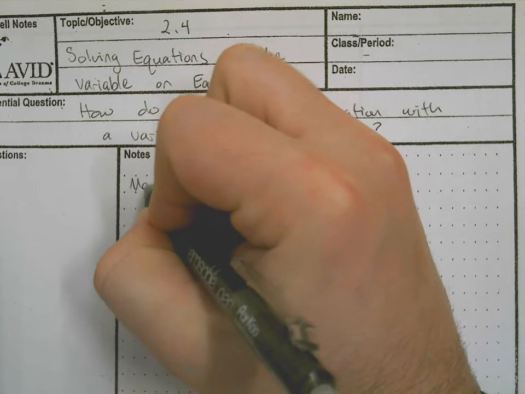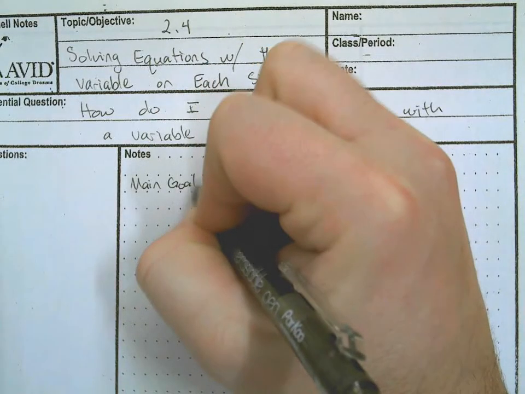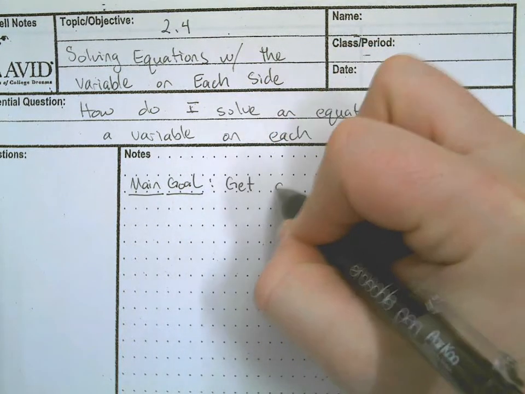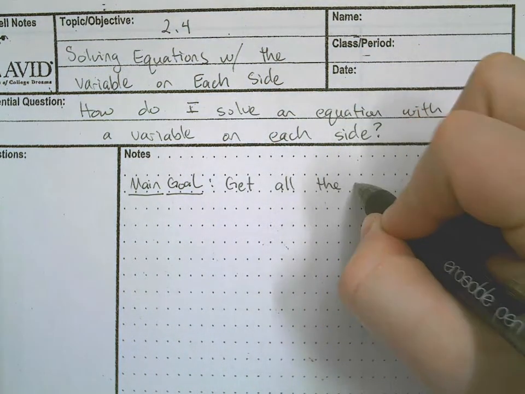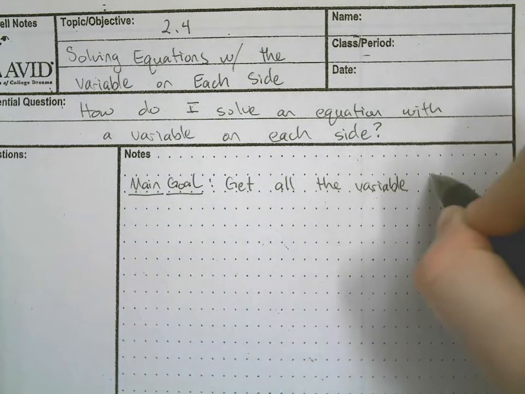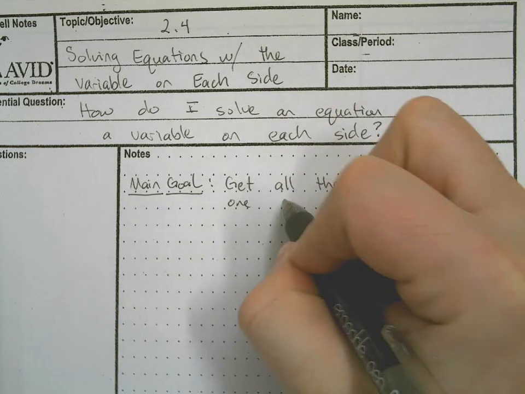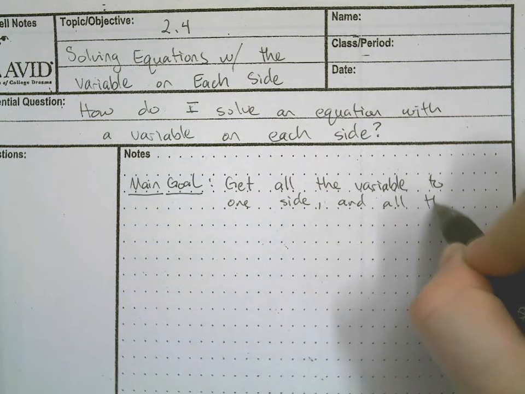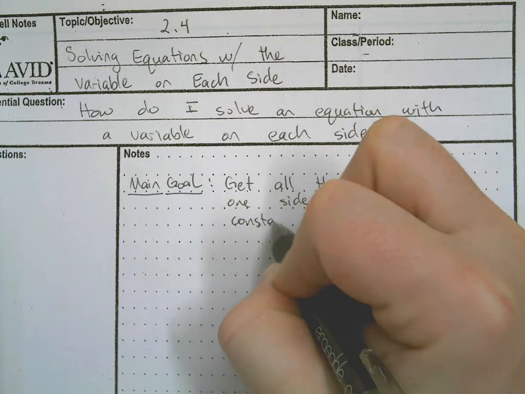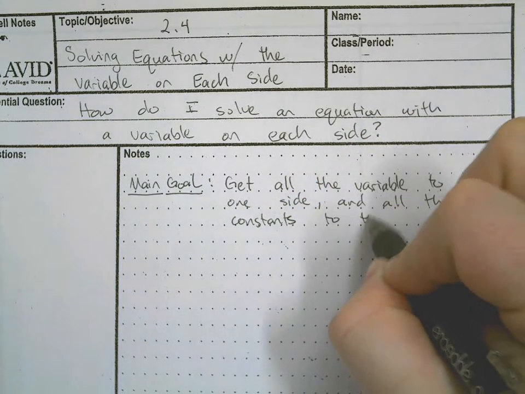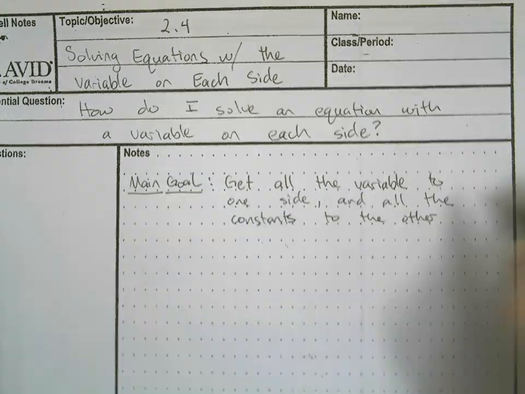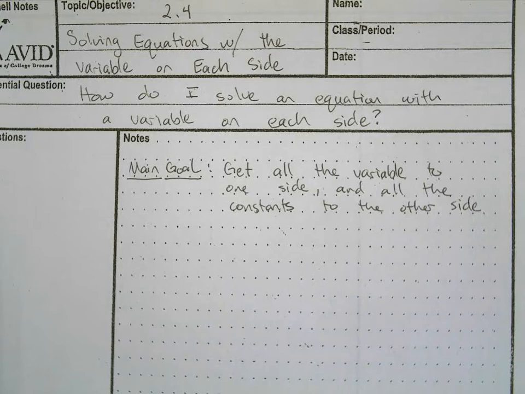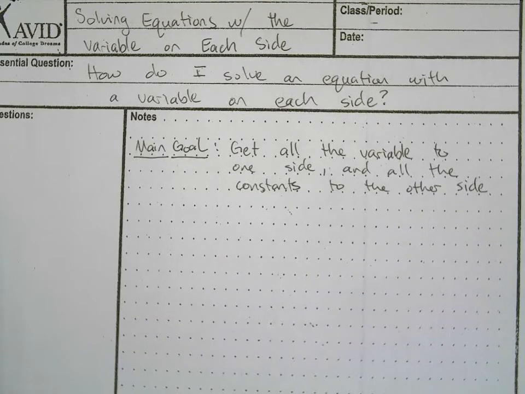Well, our main goal to do this is to get all the variables to one side and all the constants to the other side. That's going to be our main goal.